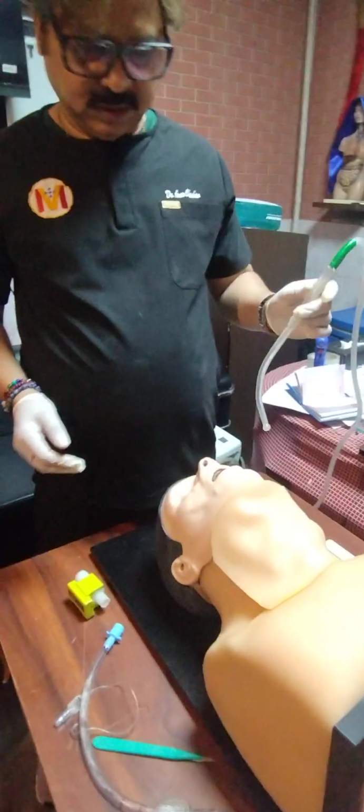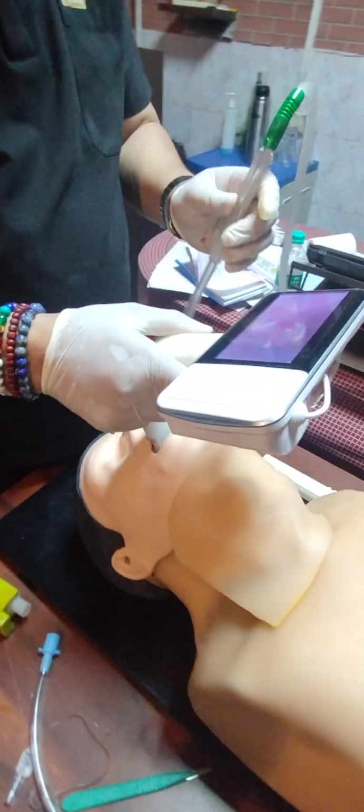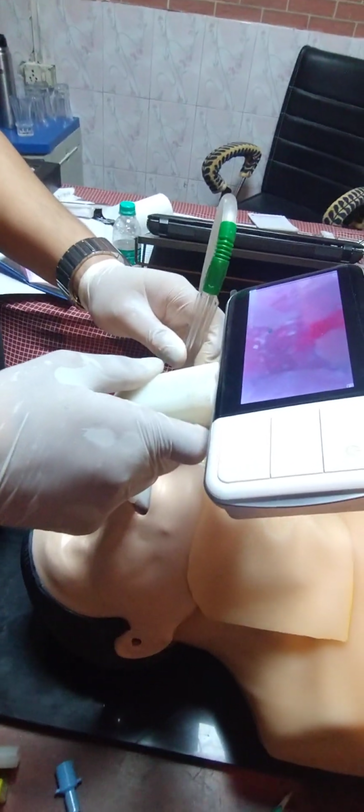Okay, now the second scenario. Now we will create that vomiting scenario, like that you just go inside casually, but should not ever go. You should go with the suction. So we'll show you.